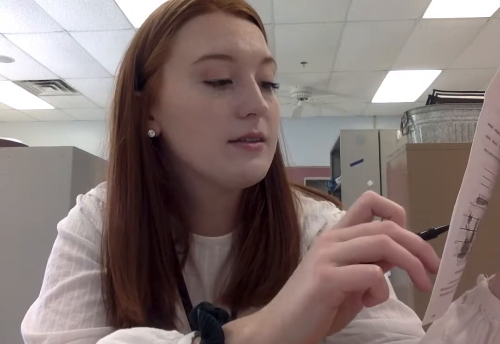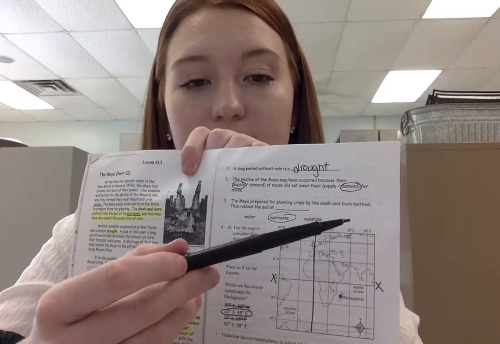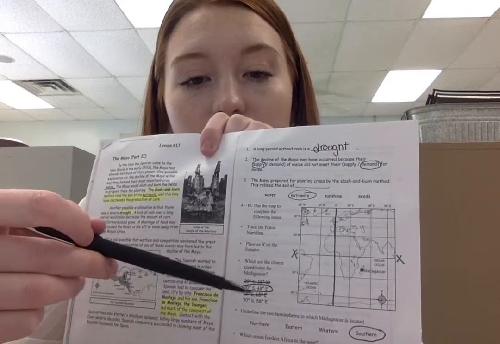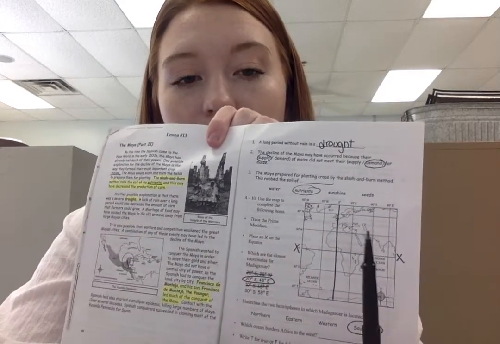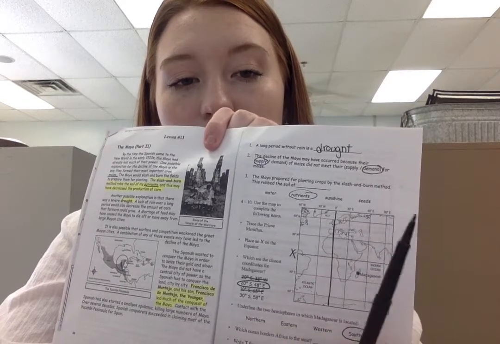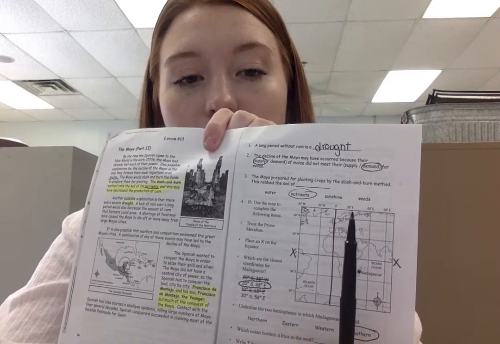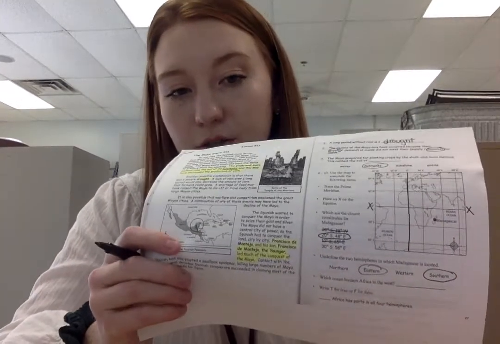So let's go ahead and circle southern. And we do know that it's in the eastern hemisphere because 48 degrees east is located along this eastern hemisphere, and the coordinates that are marked with E. So let's go ahead and circle eastern. So that's what yours should look like.